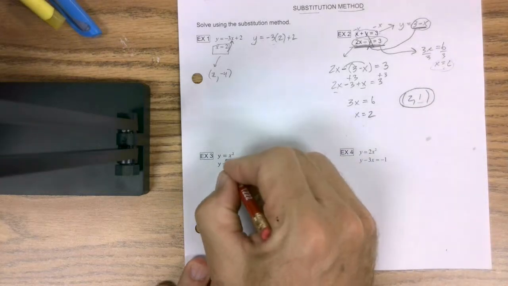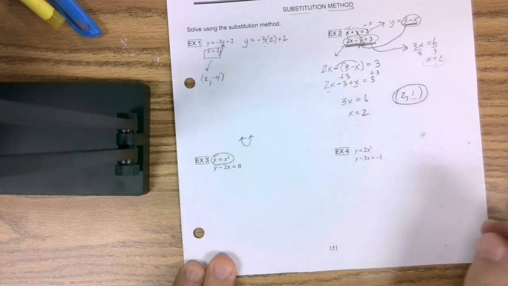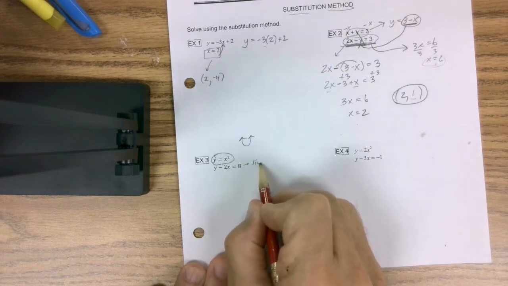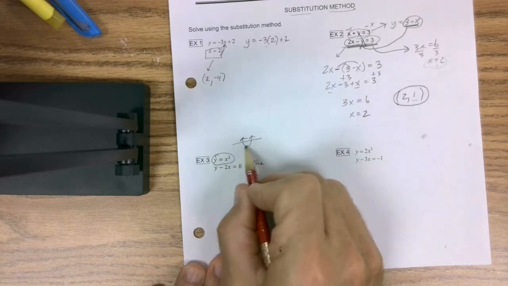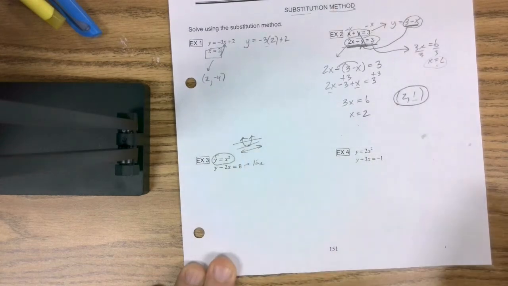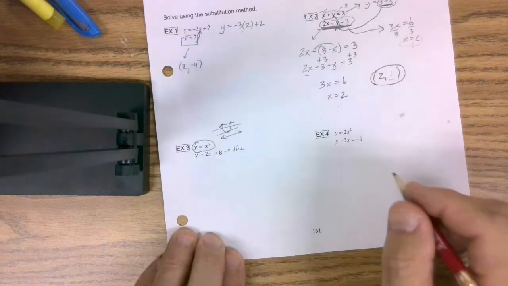This is where I want to spend some time, though. Substitution. This is the first time you've had a parabola in the problem, okay? And this is a line. So like I said, there could be 2 answers, there could be 1 answer, there could be none, no answers. Well, it says to use substitution. That's giving you a nice little boost.